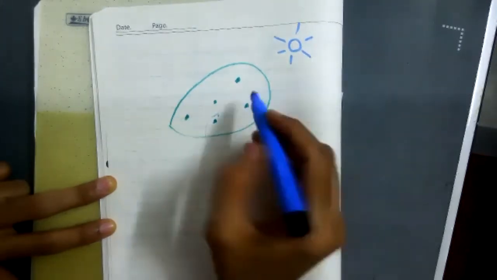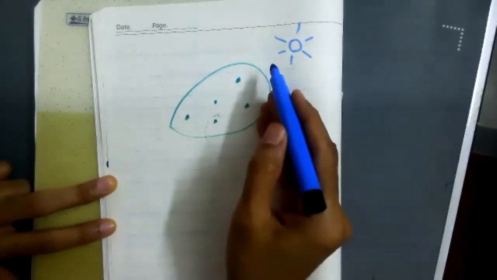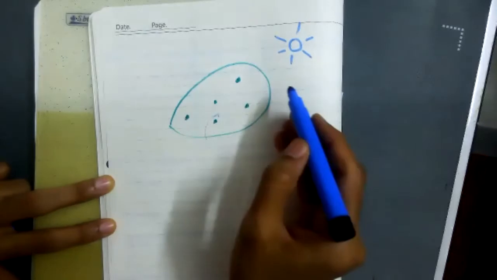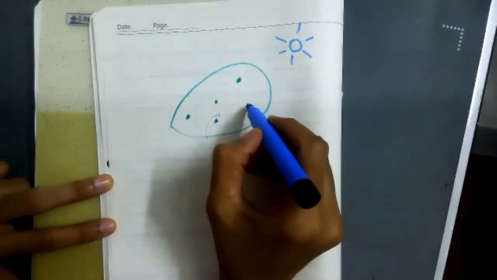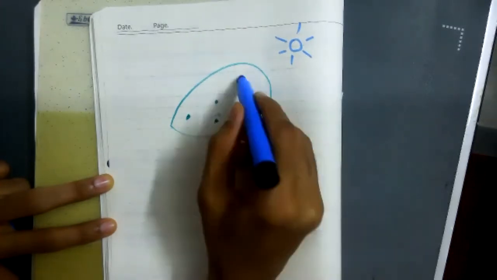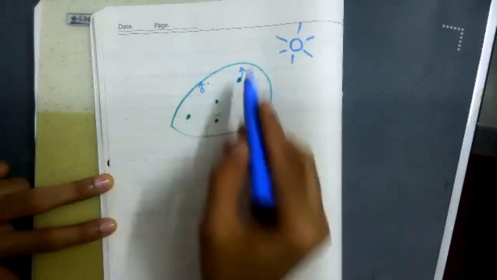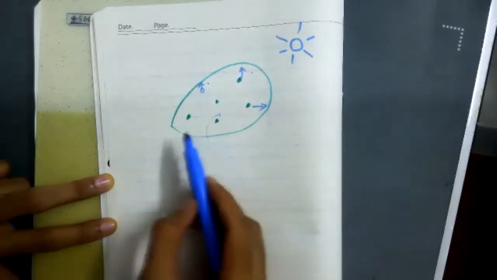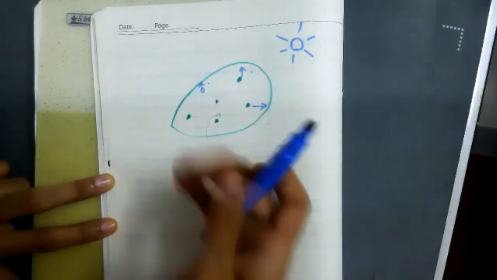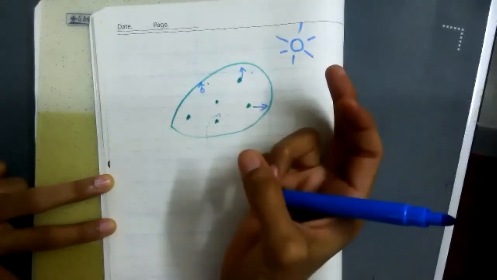That is because the average kinetic energy of the particles is increasing, and as it increases, they collide more forcefully, more violently against the balloon. In doing so they exert a force against the walls of the balloon, and that results in the balloon increasing in size.